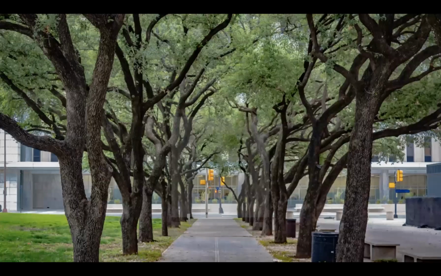And here's a picture of downtown Dallas. There's live oak trees growing there. So if you've ever been downtown, you probably saw some live oaks. They're all over Dallas.